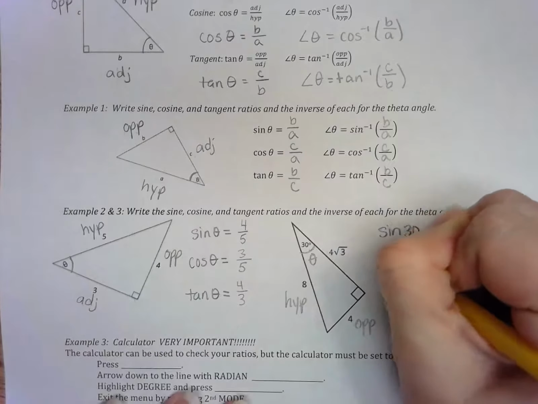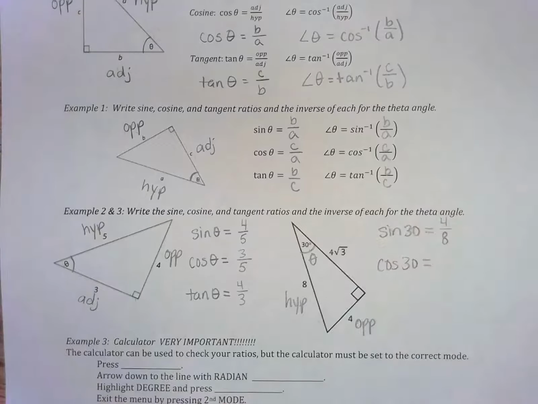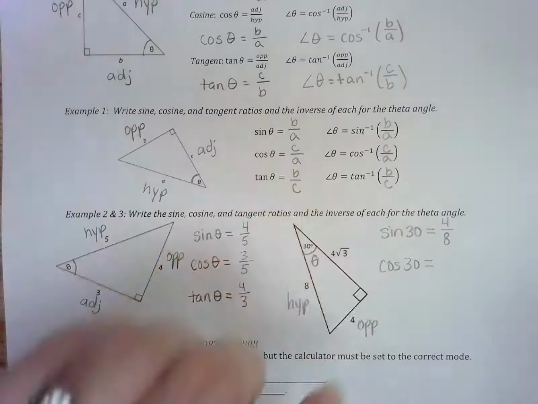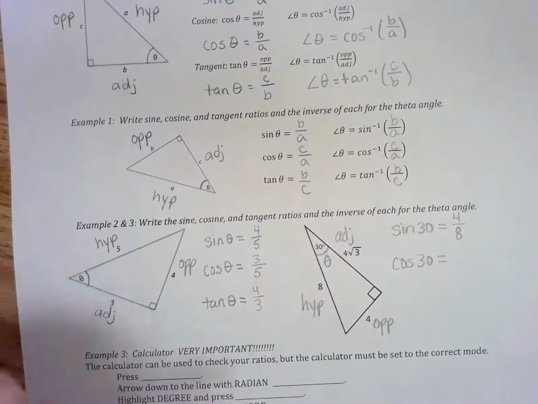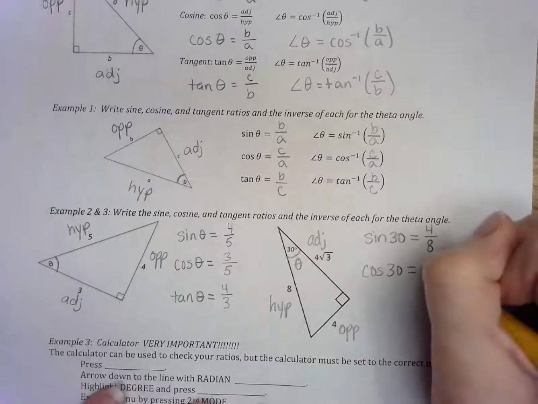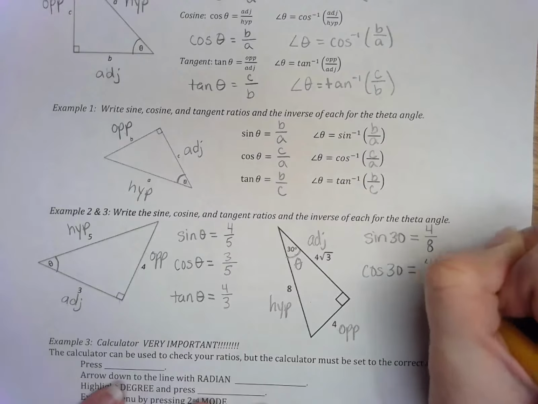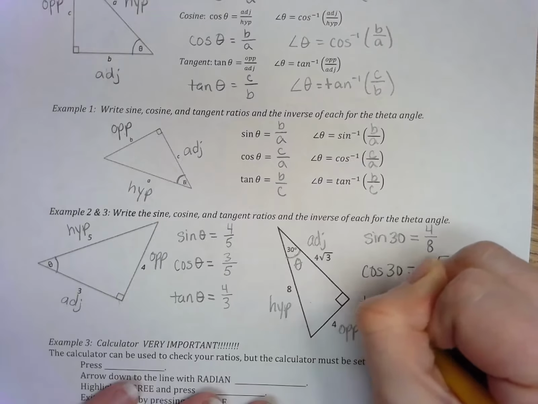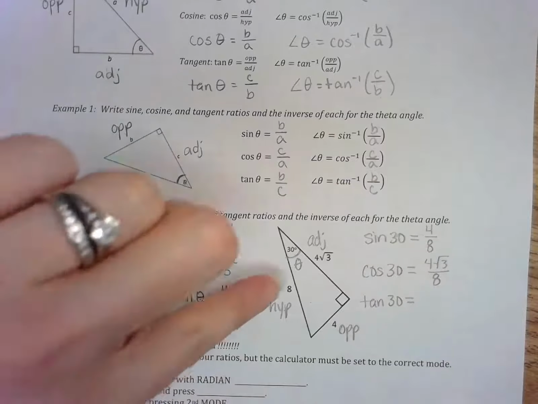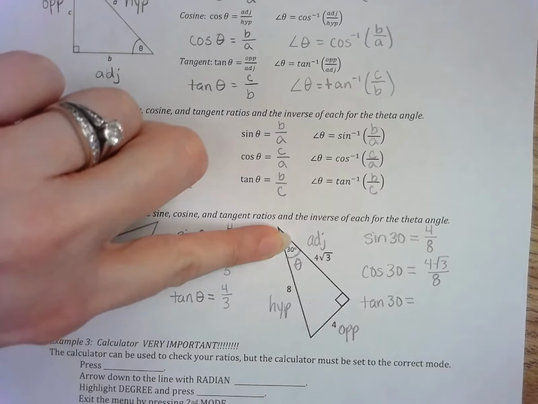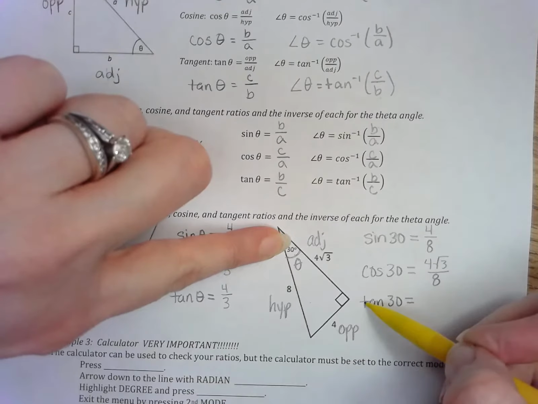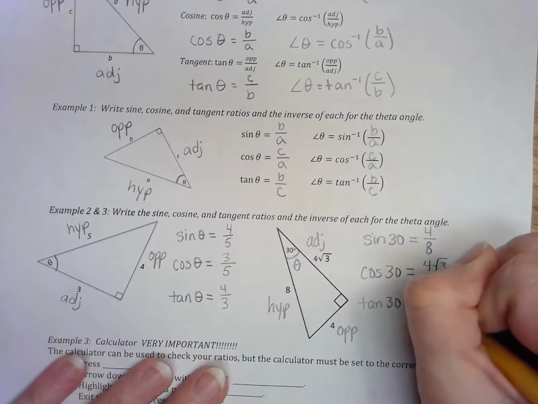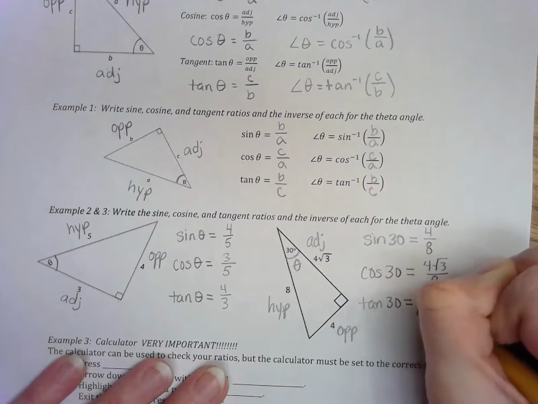For cosine of 30, so caught another hippie, so from cosine, another is adjacent, hippie, we go back to the hypotenuse, so 4√3/8. Tripping on acid for tangent. So tangent of 30, tripping is for the tangent, on acid, so opposite and adjacent. 4/4√3.